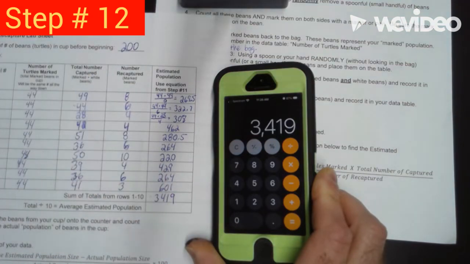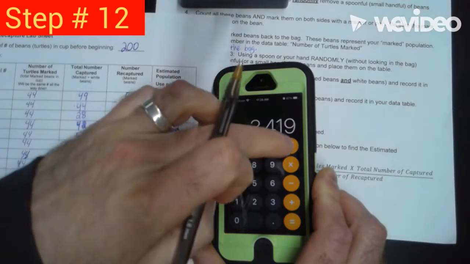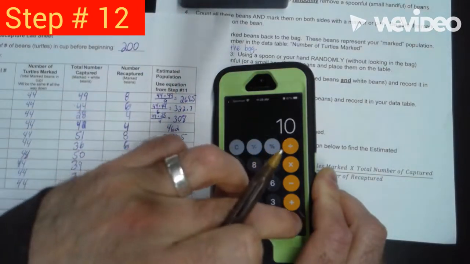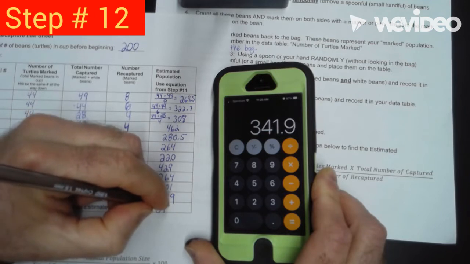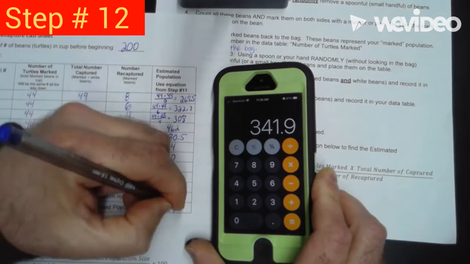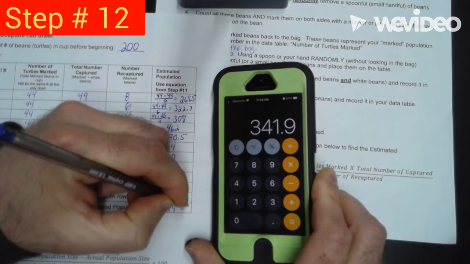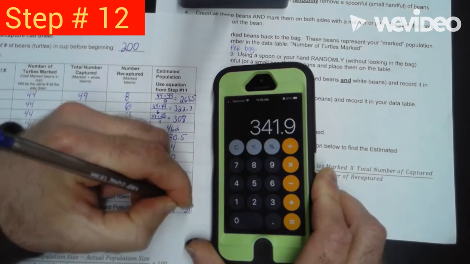3,419. That's the sum. Now divide that by 10, because we had 10 trials, and our estimated population size would be 342, I'm going to say.